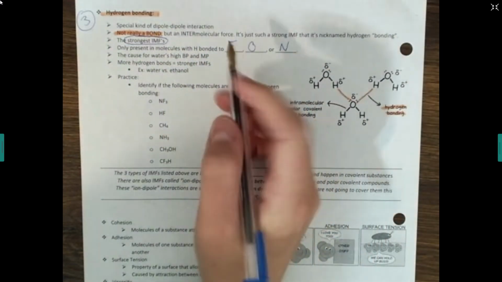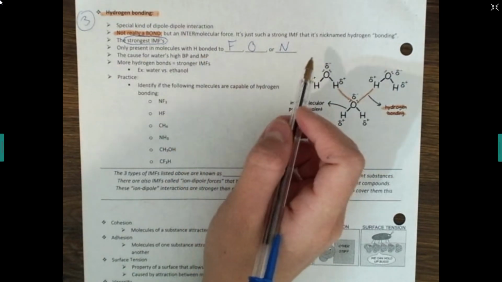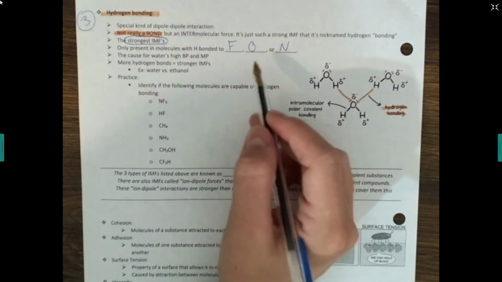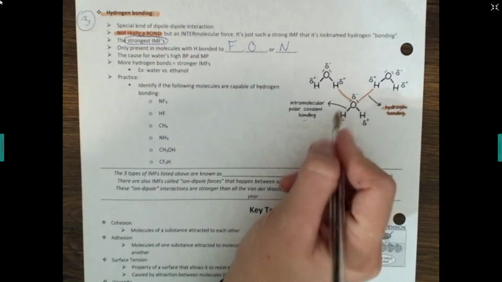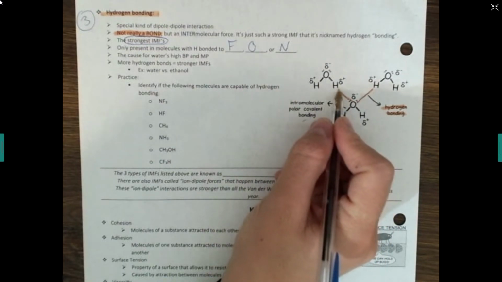Now, the hydrogen bonded to the fluorine, oxygen, and nitrogen, that is not the hydrogen bond. Again, this is not the hydrogen bond. The hydrogen bonding only occurs when you have a molecule in which hydrogen is bonded to one of those. And then this hydrogen bonding can occur.